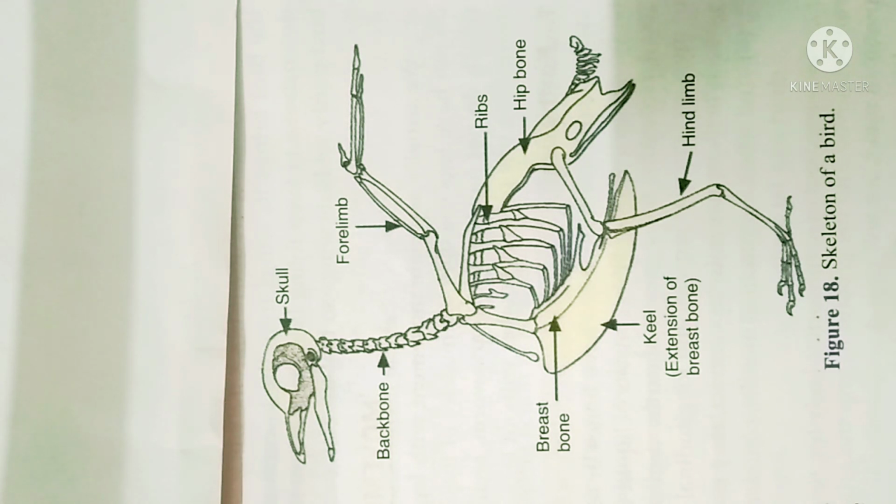By flapping the wings, they fly easily in the air. The birds move their wings up and down because the muscles rapidly, very fast, contract and relax, which helps in the flapping of the wings.